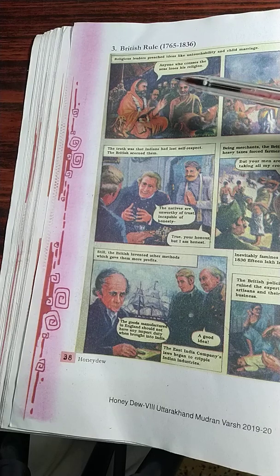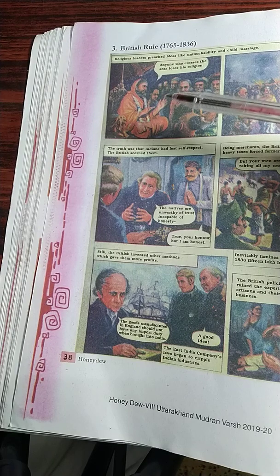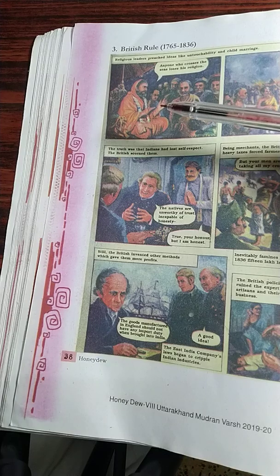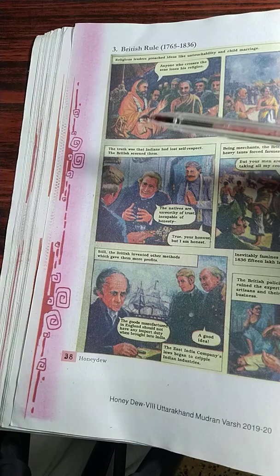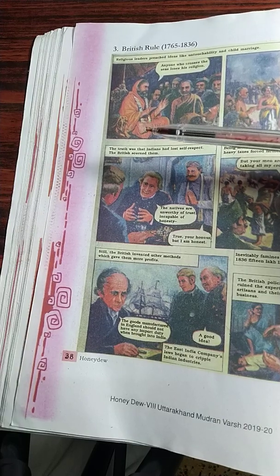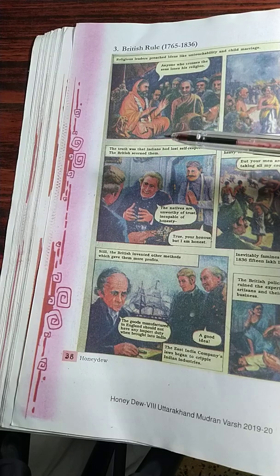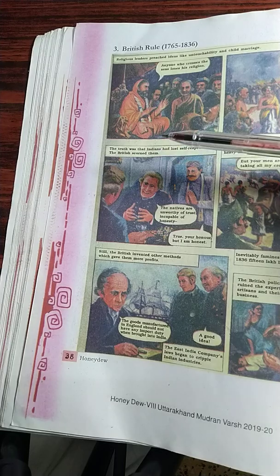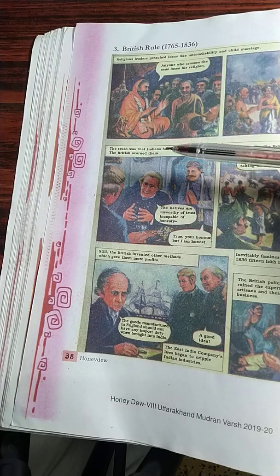Religious leaders like Pandits and Maulvis preached absurd, meaning illogical, wildly unreasonable practices like the sati system, untouchability, child marriage, the parda system, etc. To be very candid, Indians had lost their self-respect. The British scorned them. They scorned, meaning they rejected, Indian people.